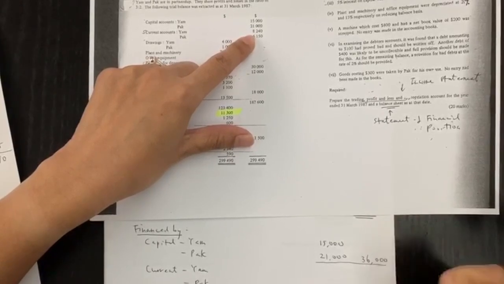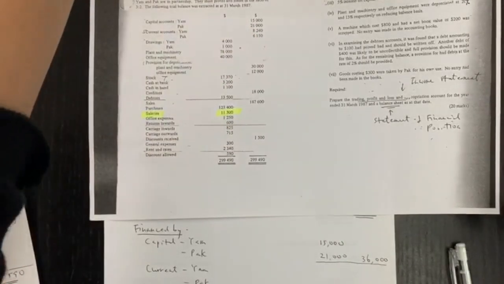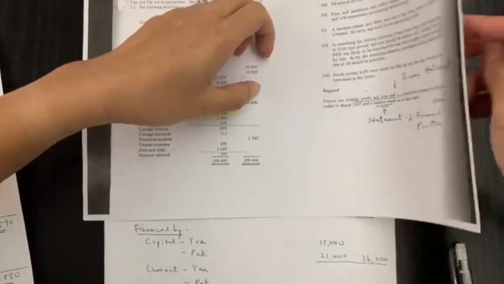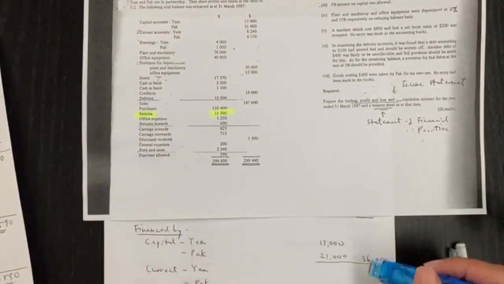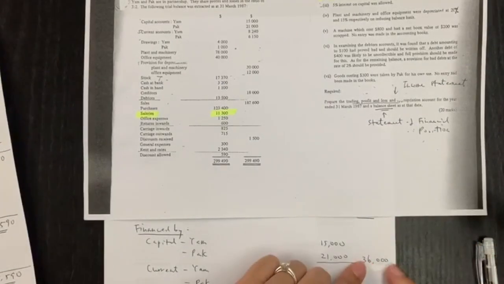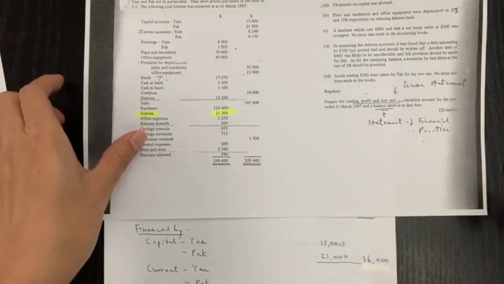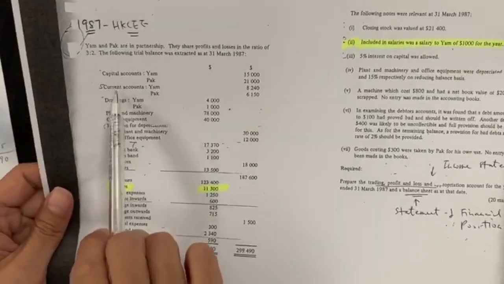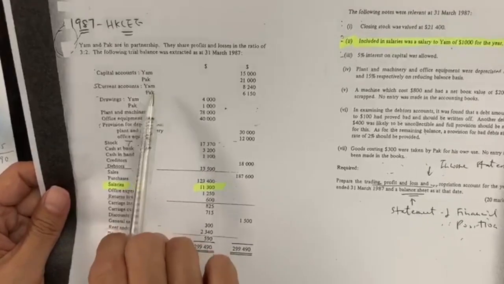Am I right? Okay, and also I don't need, where's my correction pen? I don't need the line here. Okay, I don't need the line here. All right. Okay. All right. So after that, and then you look at the current account.